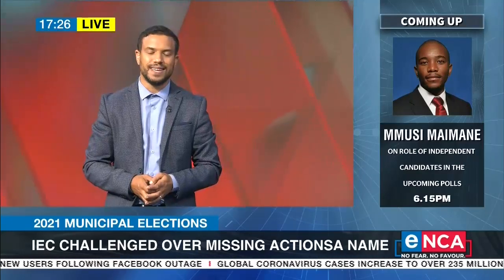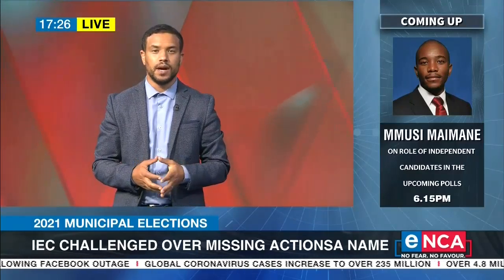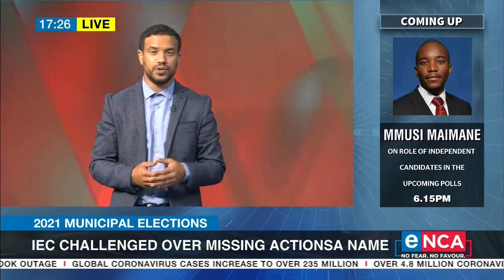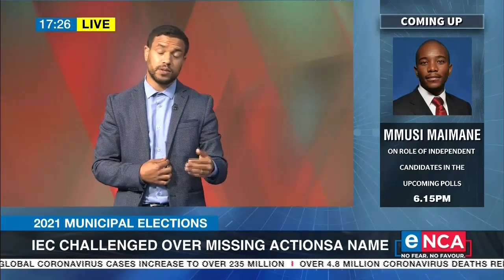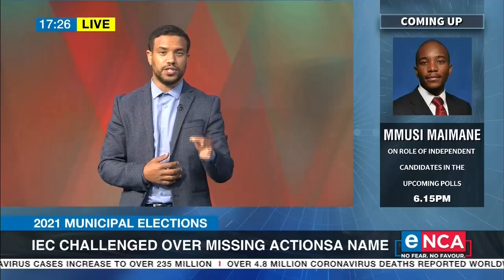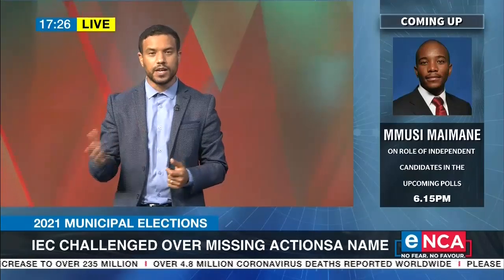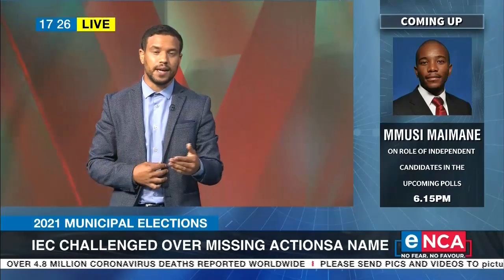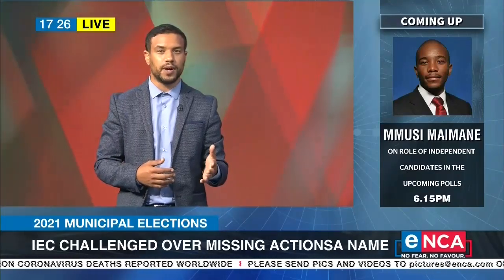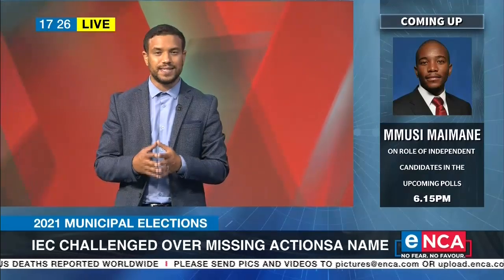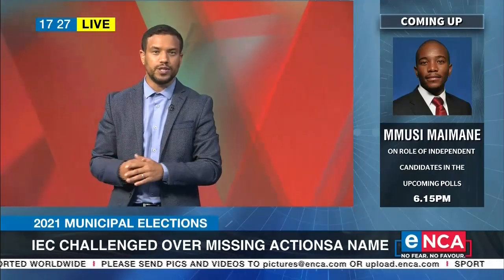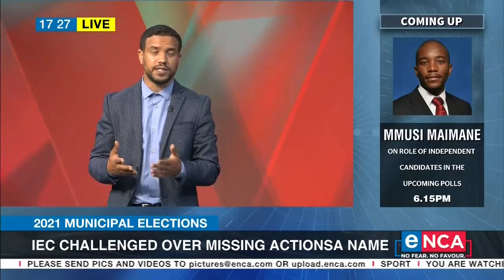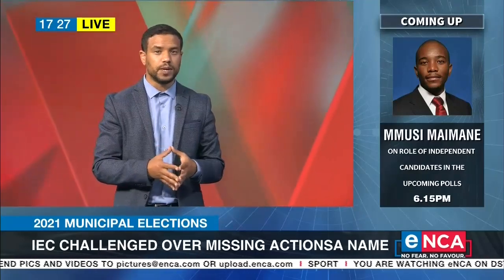Indeed, and ActionSA is saying that in this case it would be more logical for the IEC to note what it could interpret as a clerical error on the registration form, and then include ActionSA's name as it's wanted it, or assign a preferred abbreviation for the party. But the IEC is sticking to the letter of the law, which is that if you don't have that abbreviation submitted in your registration, it won't appear there.